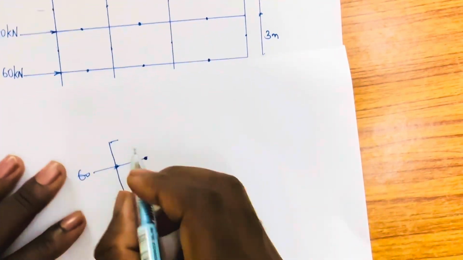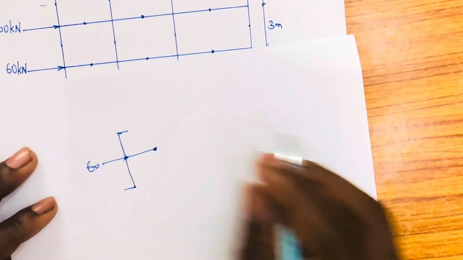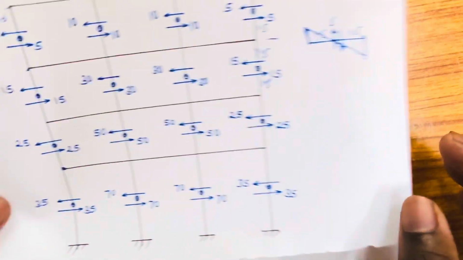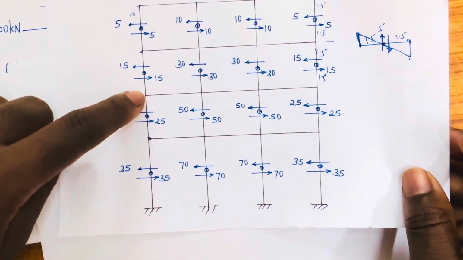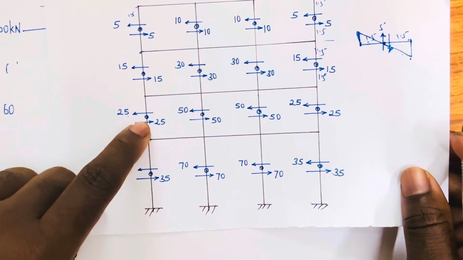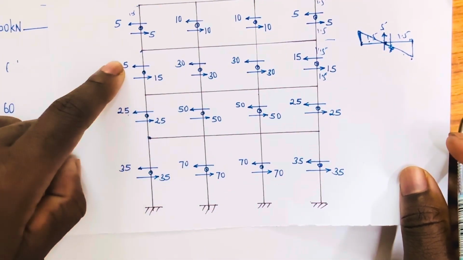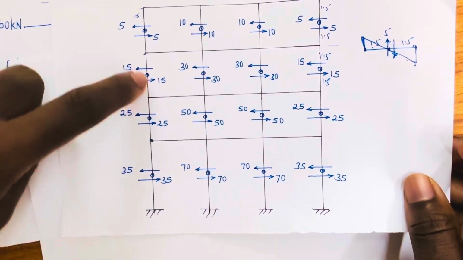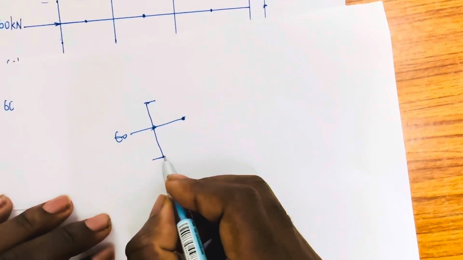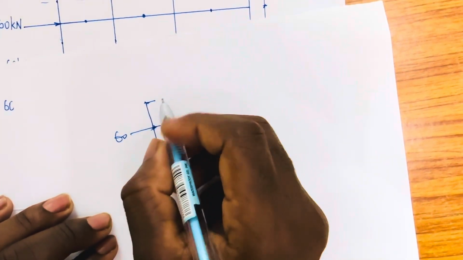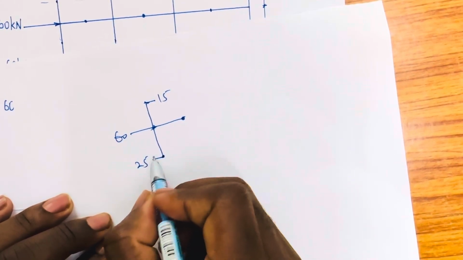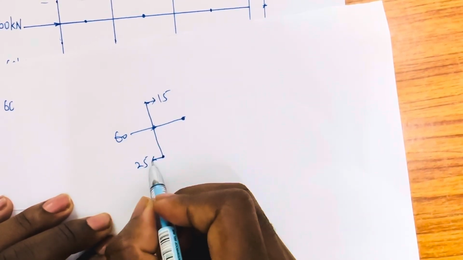In this case, I will also have to review what we did already on the column, because I am now here. So the downer one is 25, then the upper one is 15. So these are the nodes. If you choose one direction for this, the upper one should be in the opposite direction.